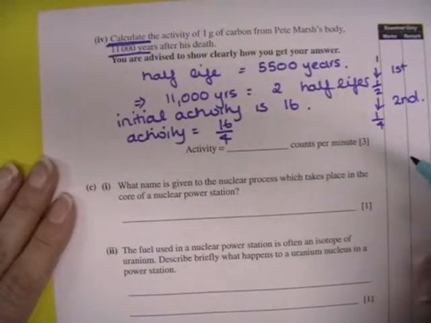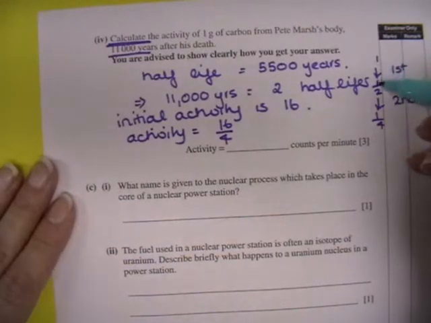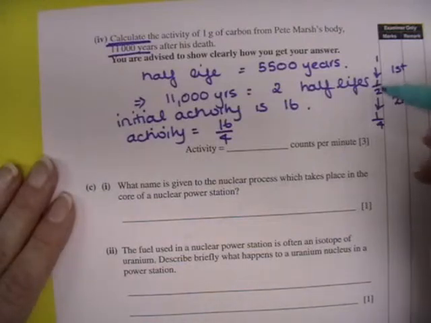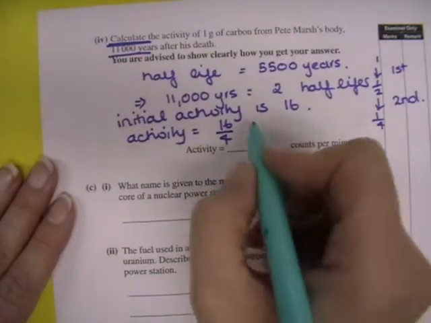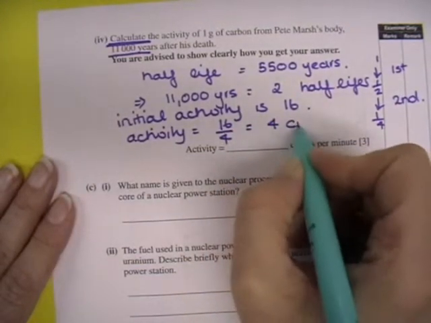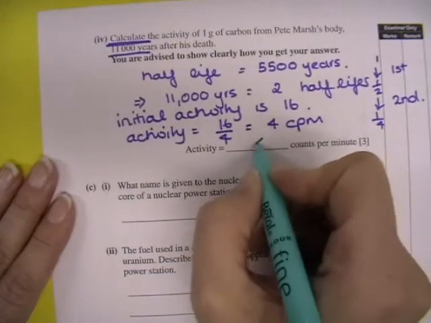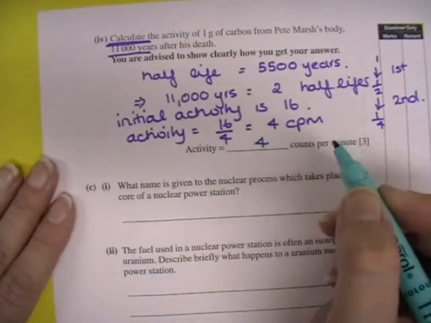Let's remind ourselves why we divide it by 4. In the first half-life, it comes down to half of its original, which in this case would be 8. And in the second half-life, then it comes down to a quarter of its original value. So a quarter of 16, 16 divided by 4, is 4 counts per minute. And you write that answer in there.